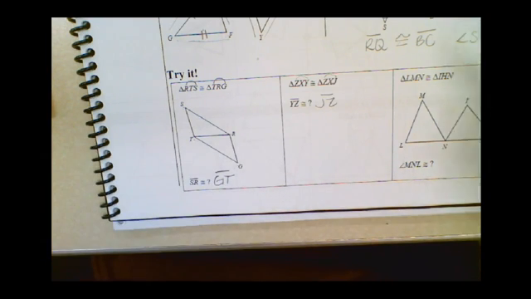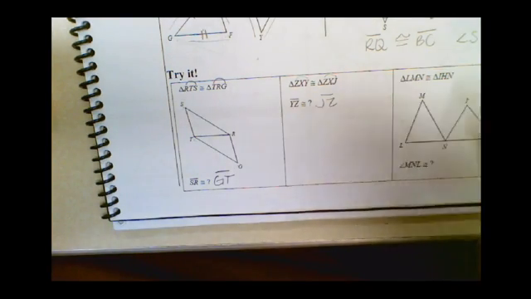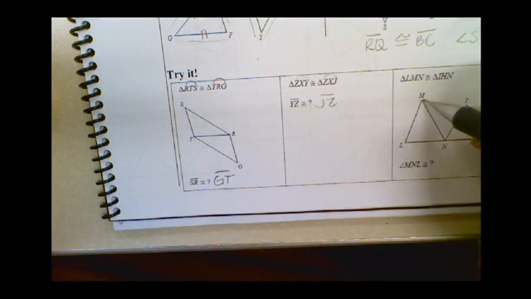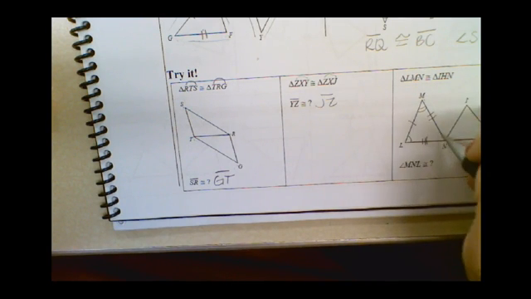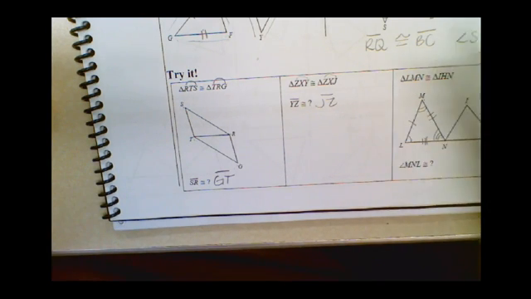And then we're told that LMN, and it helps sometimes to label that too. Or you can draw yourself a picture. You can always draw yourself a picture on number 2 if you needed to. LMN, so I'm going to say LMN, 1, 2, 3, is congruent to IHN. So IH, HN, and back around.